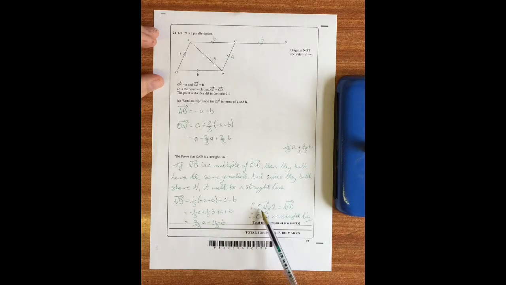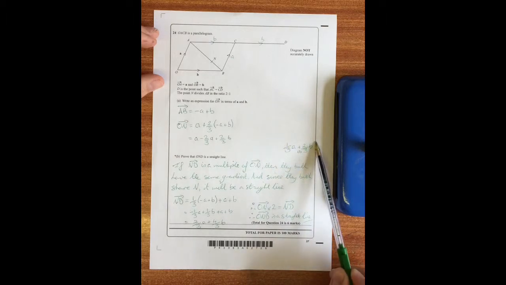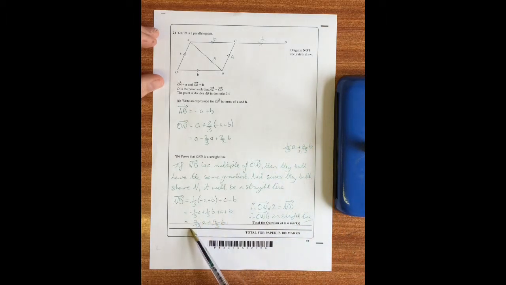We can see, therefore, that ON was this, and if we double that, we get ND. So ND is 2 times ON. Therefore, OND is a straight line, because we've already said that they share the point N.